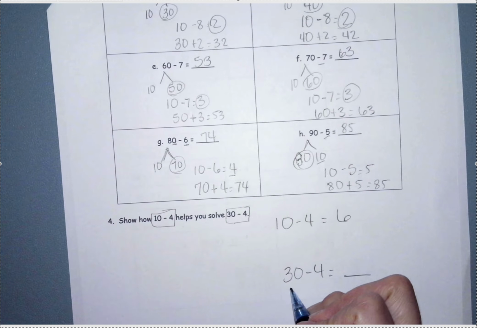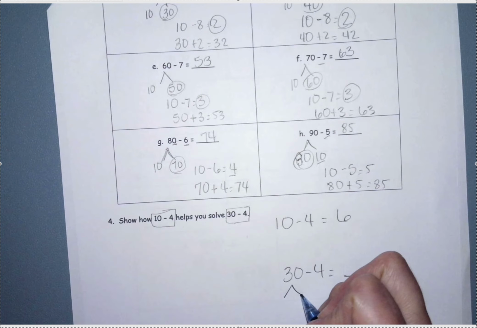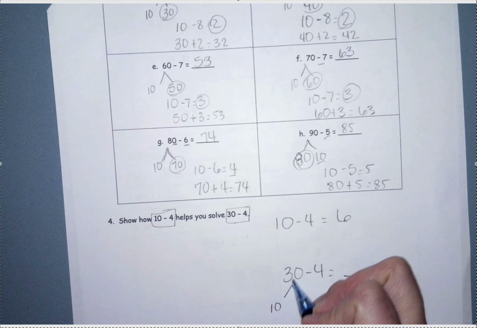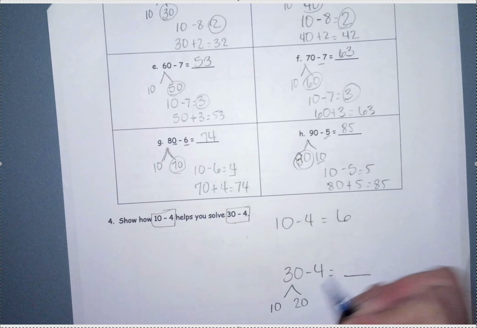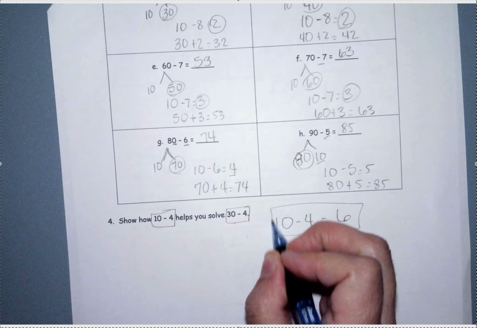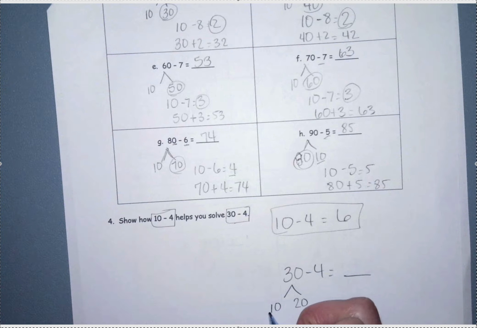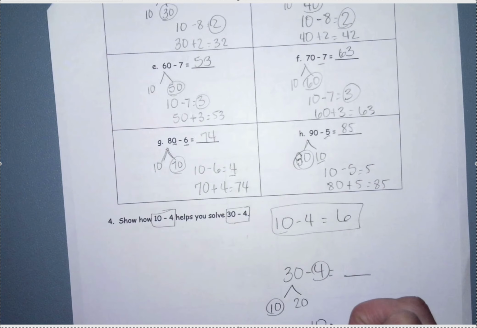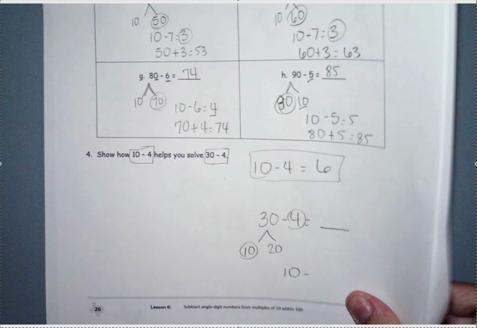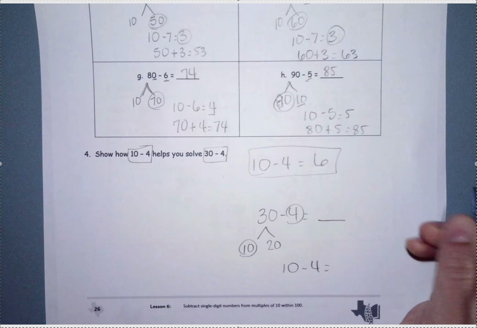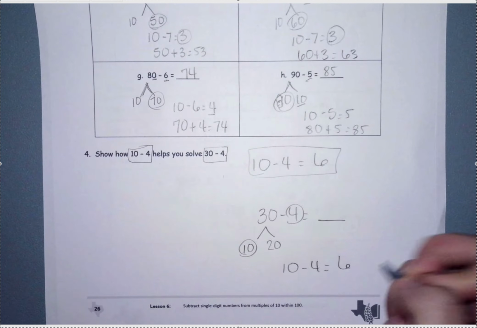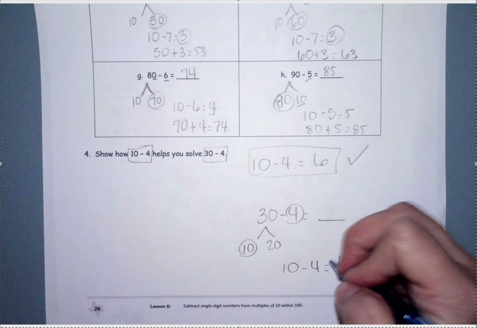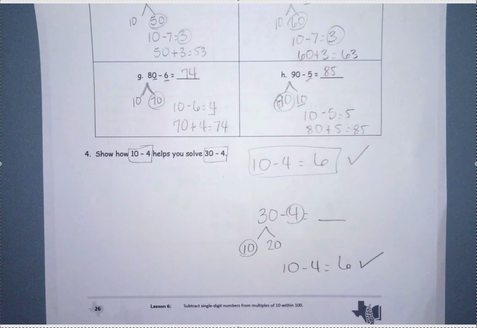When we break our 30 into a number bond and we take 10 away, the take 10 strategy, we have 20 left. We're going to get our 10, we're going to get our 4, and we're going to do 10 minus 4. And 10 minus 4 equals 6. Since we knew that, it can easily help us solve 30 minus 4.